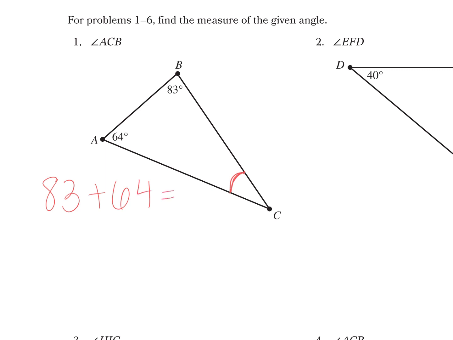What is 83 plus 64? 147. And then if we take that away from 180, we get 33 degrees. Make sure you double check yourself sometimes too. We know that that's an acute angle, so it's going to be less than 90. So if your math ever doesn't back that up, then we did something wrong in it.